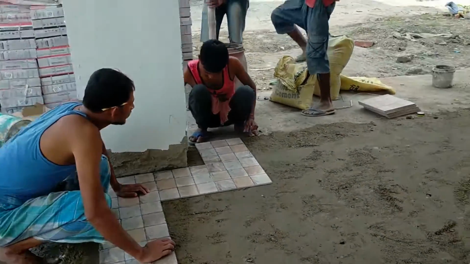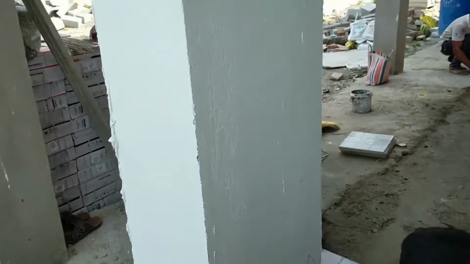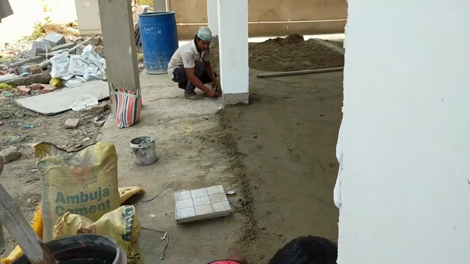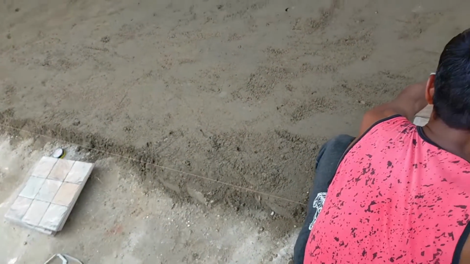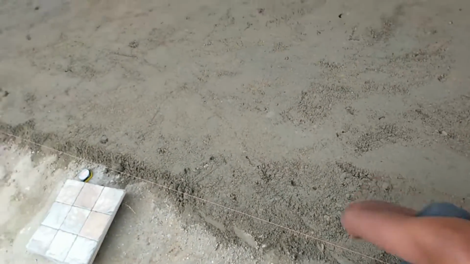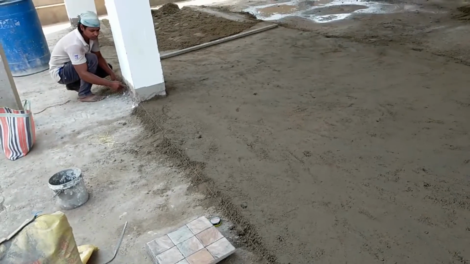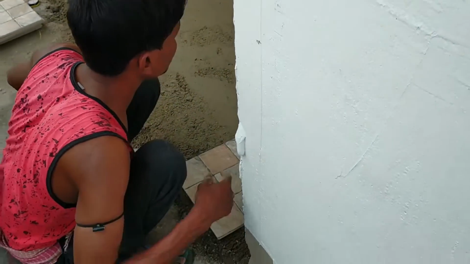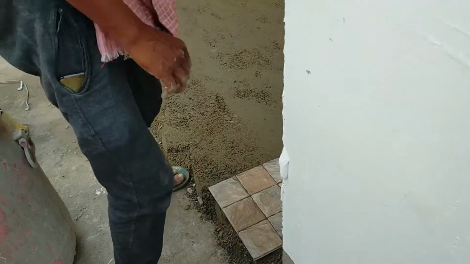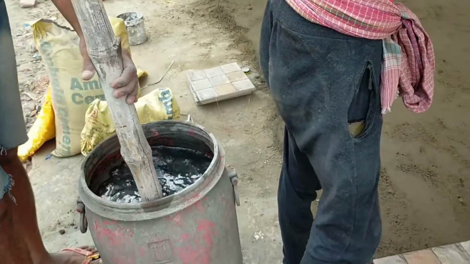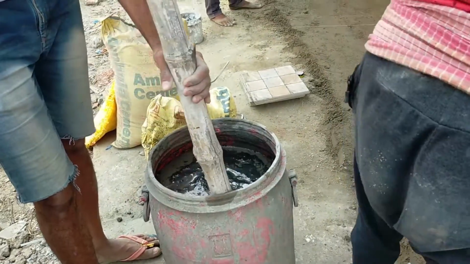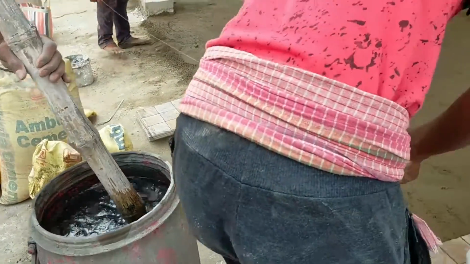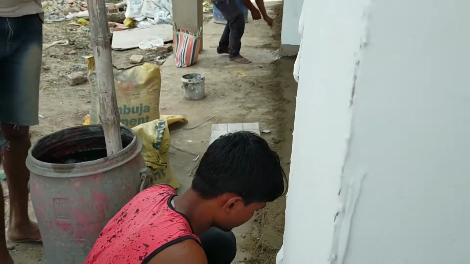Grout the tiles. Mix the grout following the manufacturer's recommendation, until a smooth consistency has been achieved. Mix only the amount that can be applied in 20 minutes. Mix until all lumps disappear and a uniform color has been obtained. Let it stand for 5 minutes and mix again.